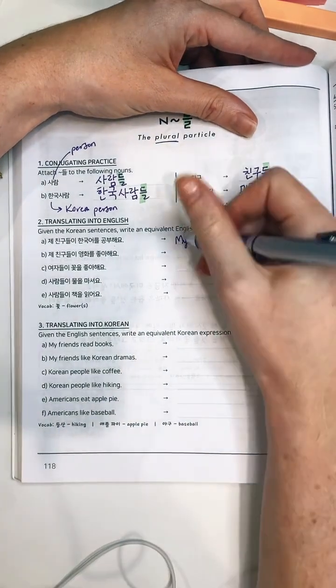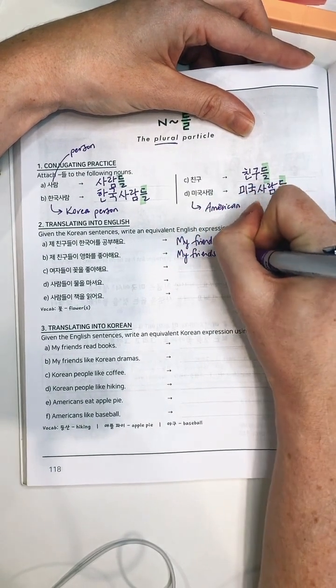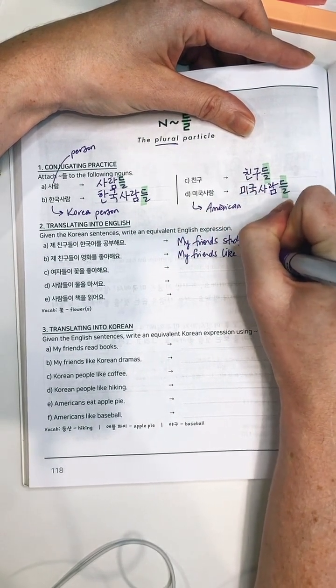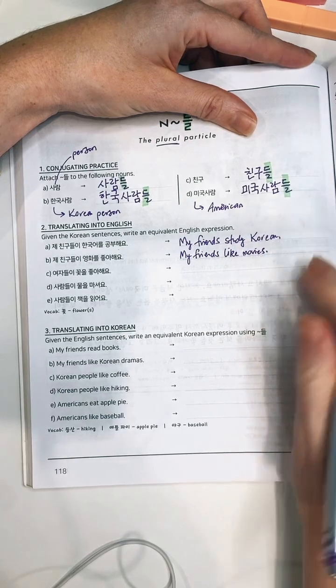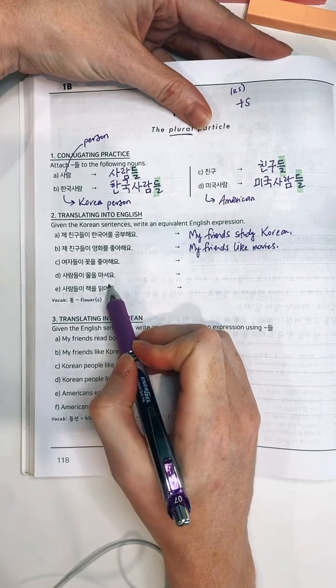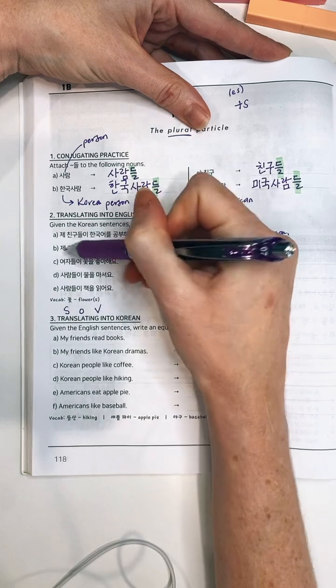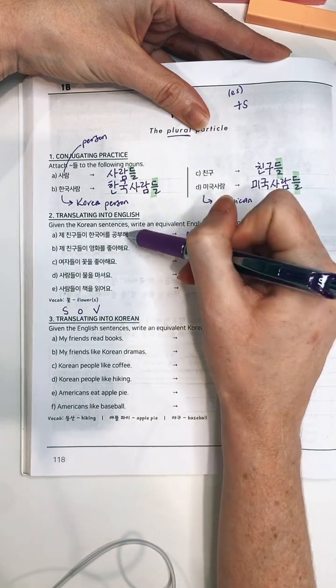Yes, glitch in the matrix, yes. My friends like movies. In Korean, the verb, remember, always goes at the end of the sentence. So these are the verbs, and it goes subject, object, verb.